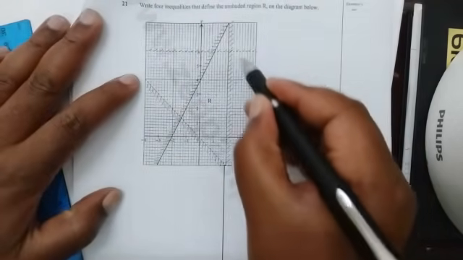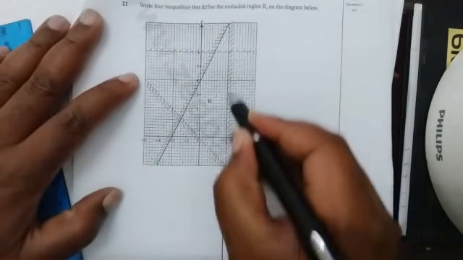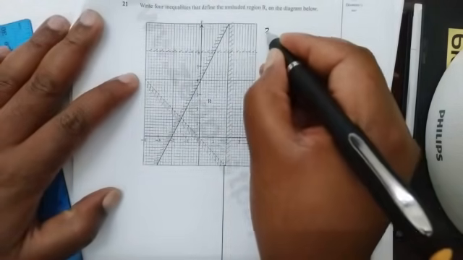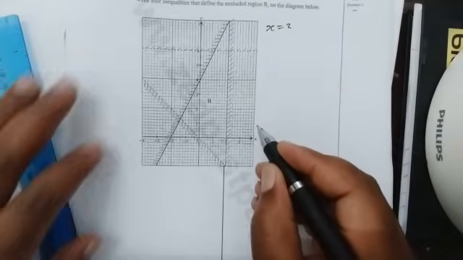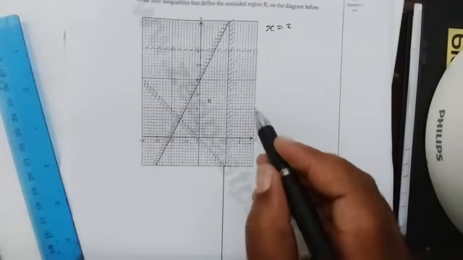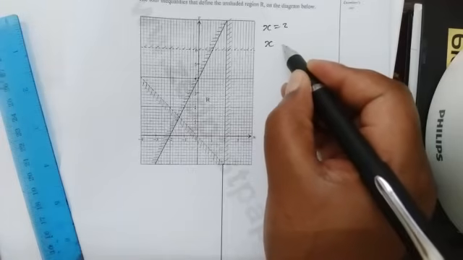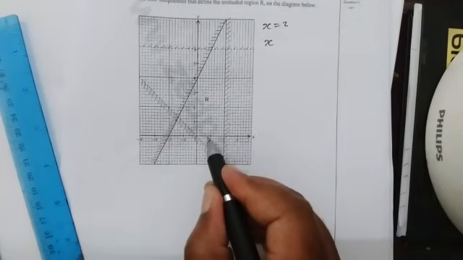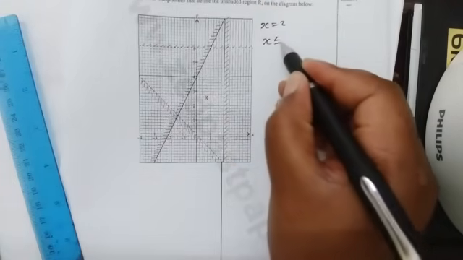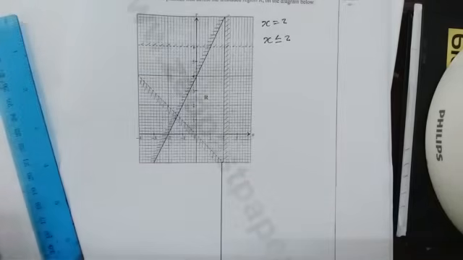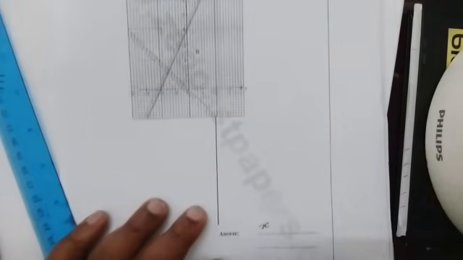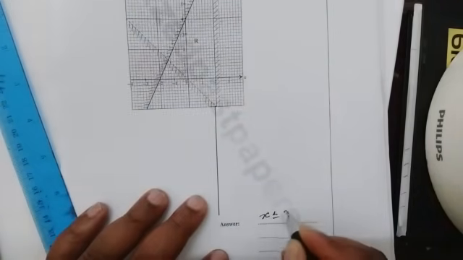When I look at this one, it is passing through x is equal to 2. But as an inequality, since it is a solid line, it should have a bar. This side that is not shaded is less than this one, so x is less than or equal to 2. You come and write here, x less than or equal to 2.